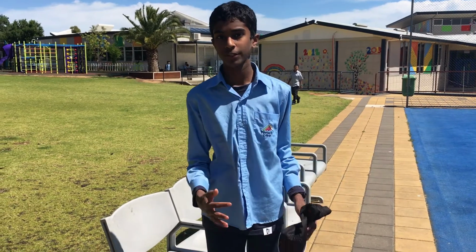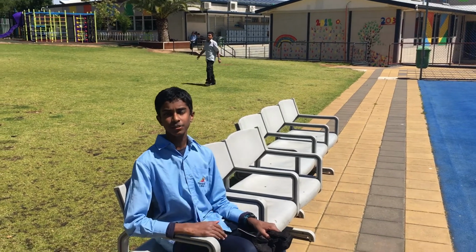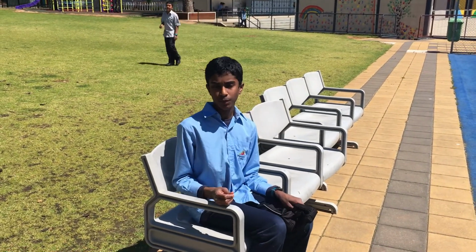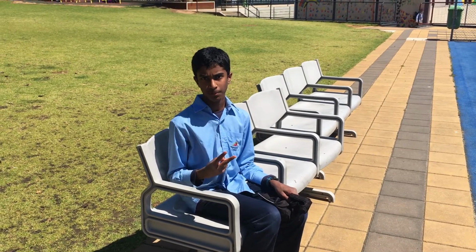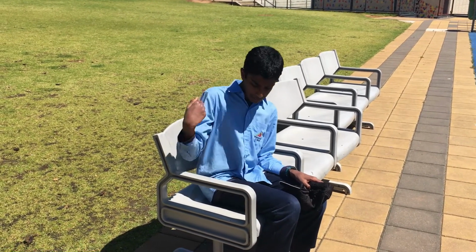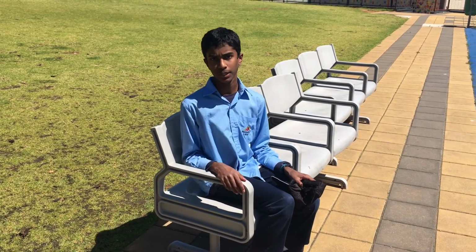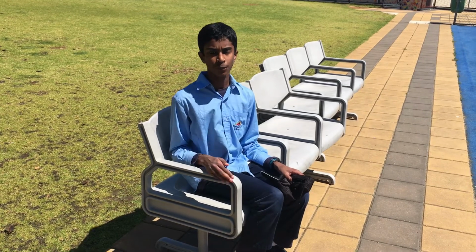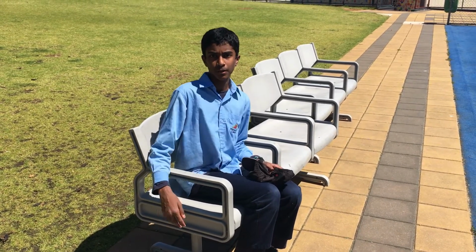Now I'm going to demonstrate an example of normal force. So as you can see, I'm sitting on this chair. Now you may be wondering what kind of forces are working on me. Well, there are 2 types of forces working on me. Number 1, as we all know, is gravity that's pulling me down to the earth. And there's another force that you may be wondering about, which is normal force. Without this force, this chair would sink into the ground with me on it.